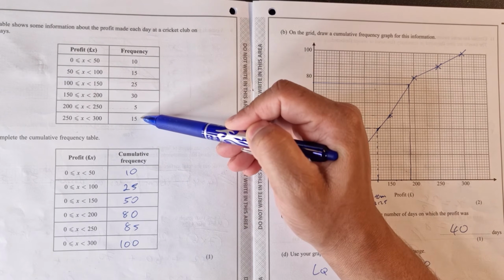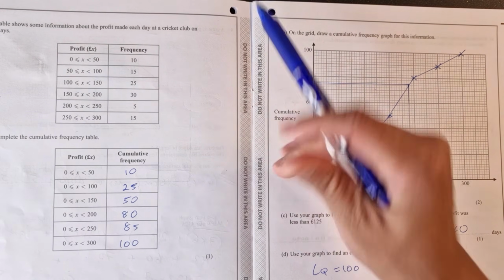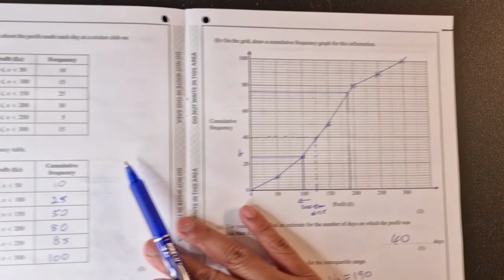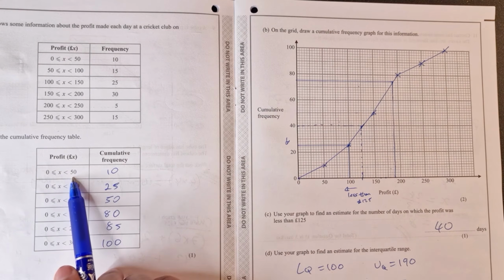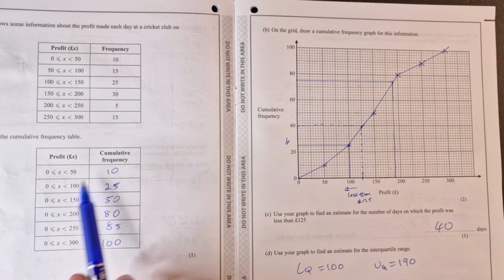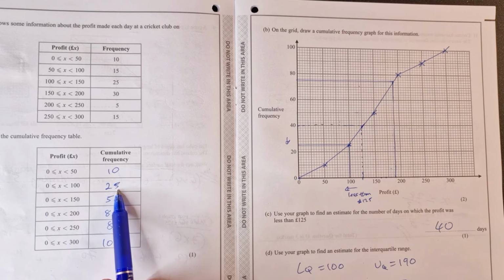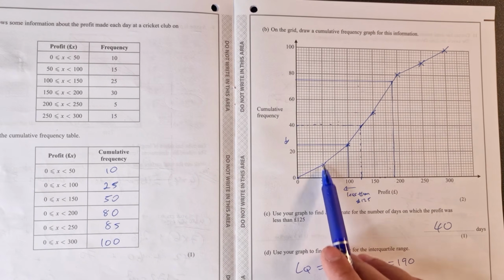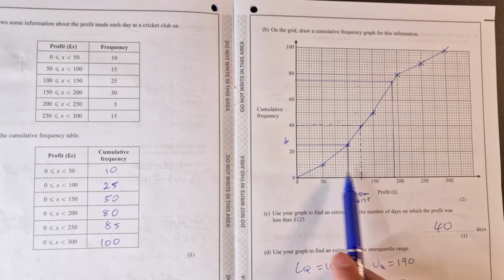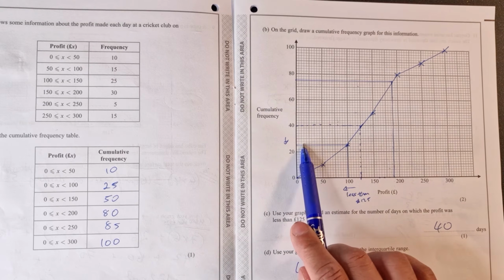And 85 plus 15 is 100. Next, we go and plot these values. Now, where do we plot this? We'll do 50 on the x-axis and 10 on the y-axis, 100 on the x-axis, 25 on the y-axis. So I've done that right here. So 50 to 10, 100 to 25, and so on and so forth.